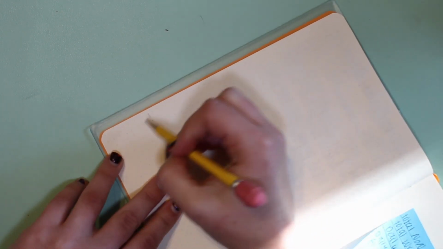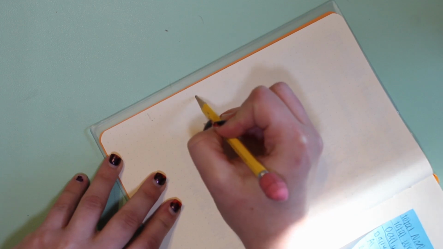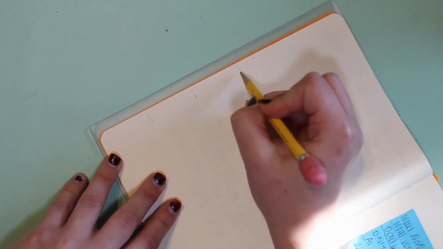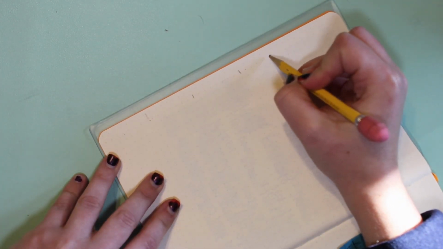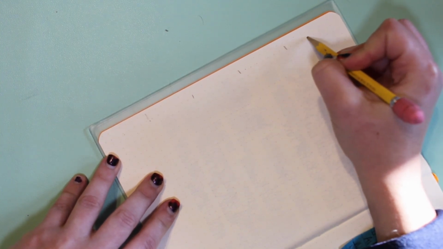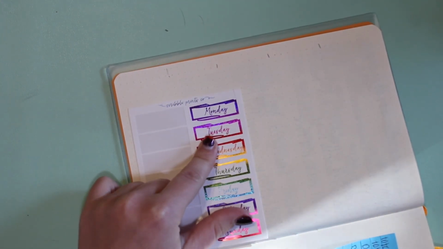About 8 dots. So I'm going to keep counting. 1, 2, 3, 4, 5. So, using these will not work.